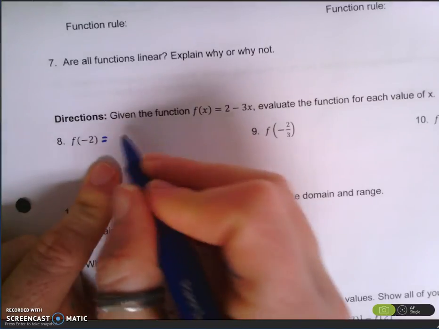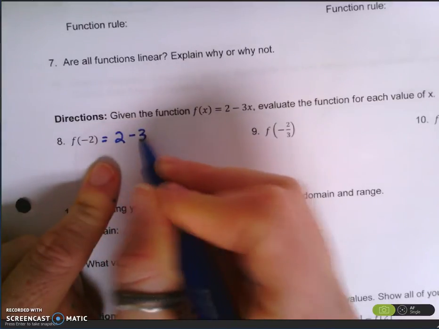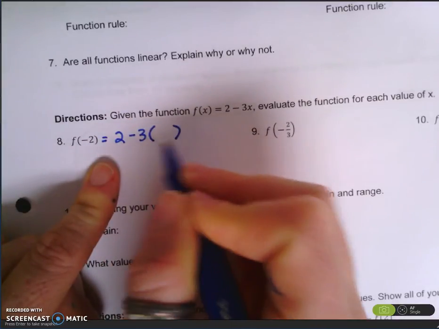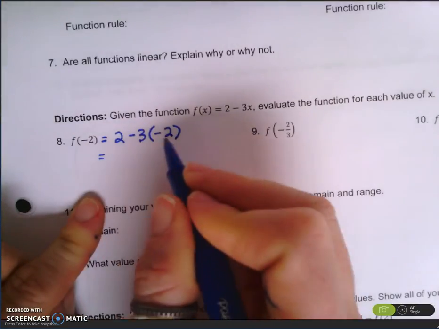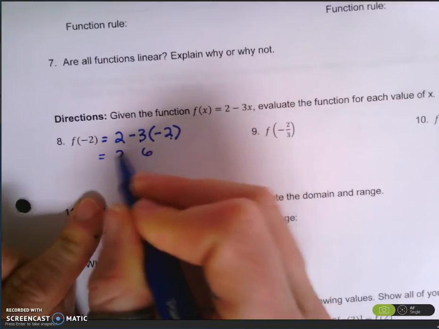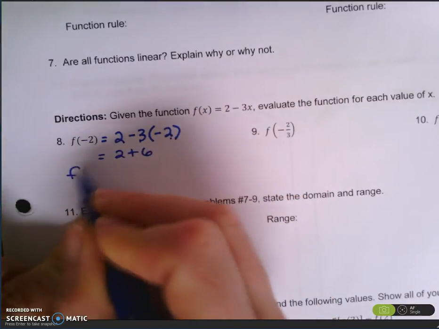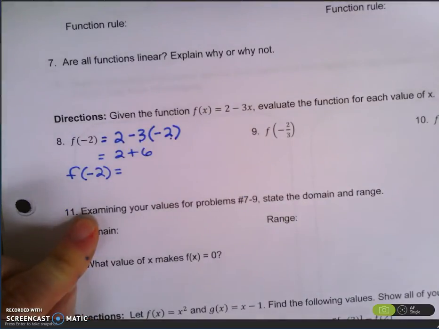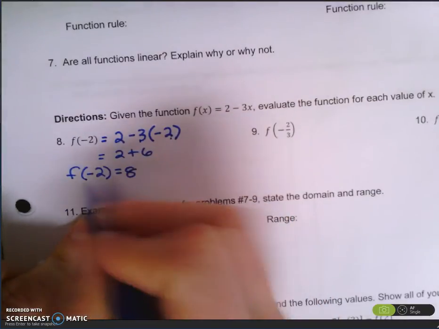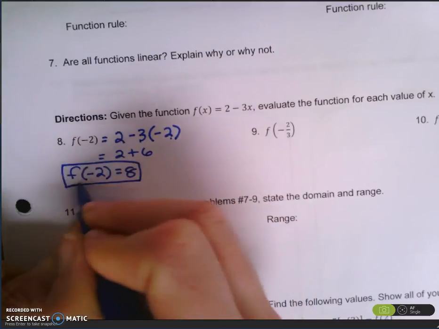F of -2 equals 2 minus 3. Please use your parentheses. 2 minus 3 times -2, which is 2 minus -6, so 2 plus 6. So that means the f of -2 is equal to 8. And that's how we'd want to say our answer.